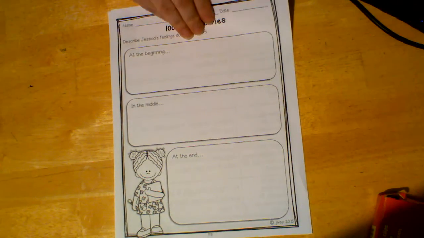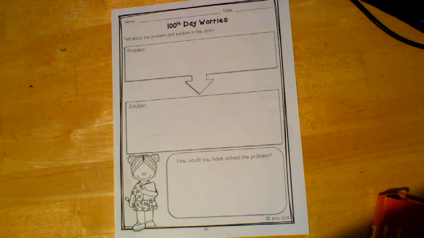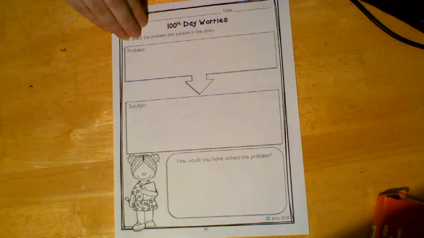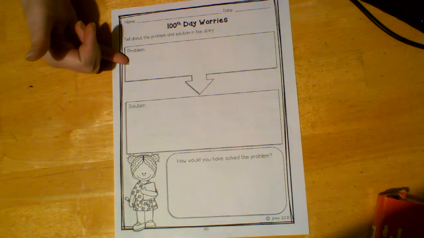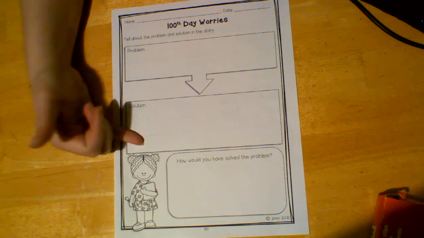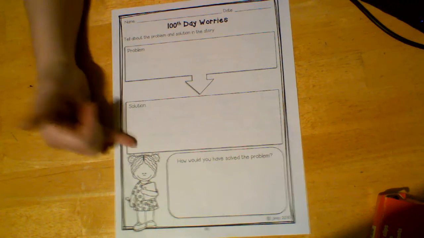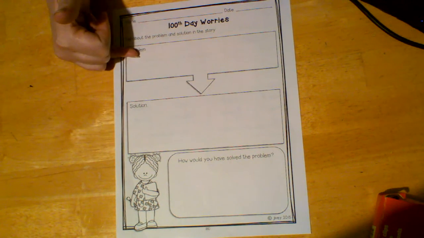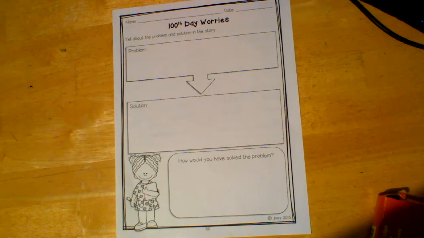Now for Wednesday, your assignment will be page 180. And on page 180, there's a problem. You need to tell me what the problem is in the story. You need to tell me how that problem is solved. Okay? So there's a problem and a solution. What is the problem in the story? How is the problem solved? And then at the bottom, you tell me how you would solve the problem. Would you have solved it the same way? Or do you think you and your family could have come up with a different way?